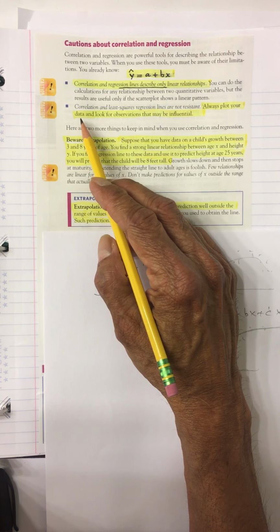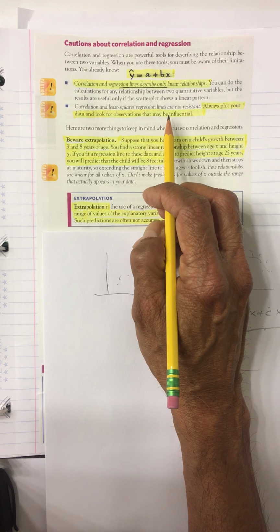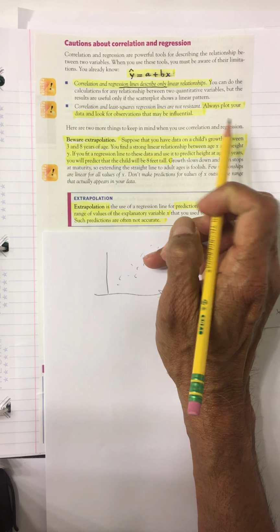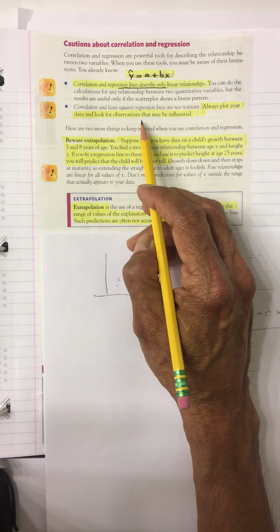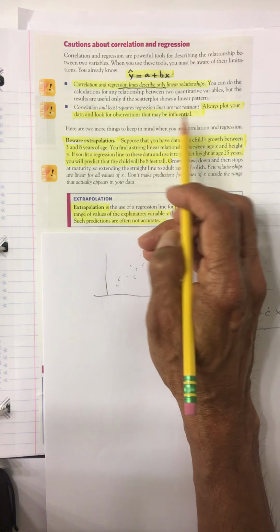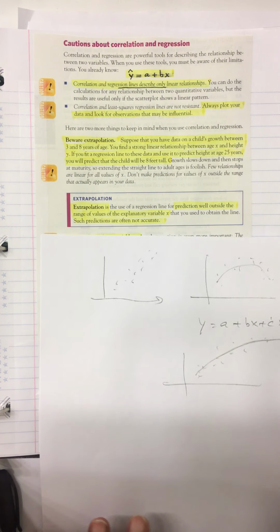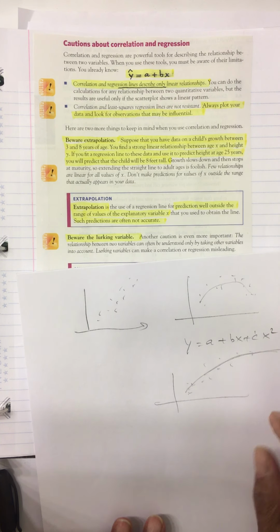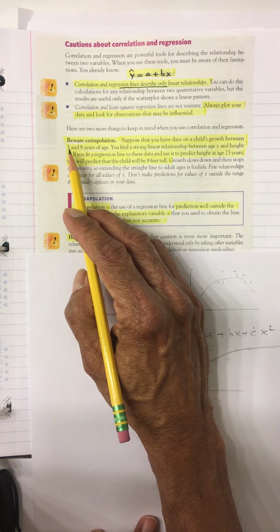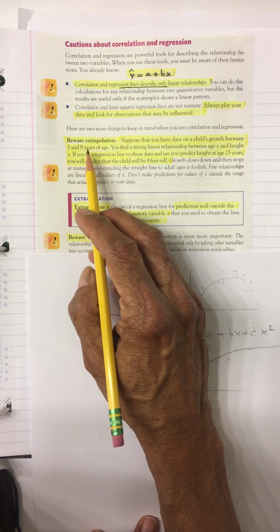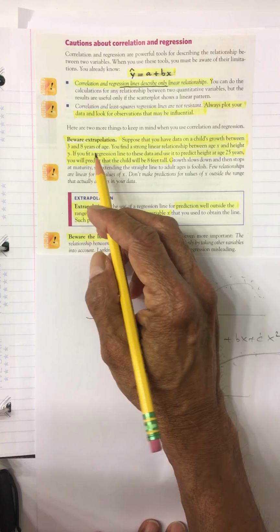The second one: correlation and least squares regression lines are not resistant. Always plot your data and look for observations that may be influential. You have already seen how to watch out for influential observations or outliers. The third one: beware of extrapolation. This is a good example actually.